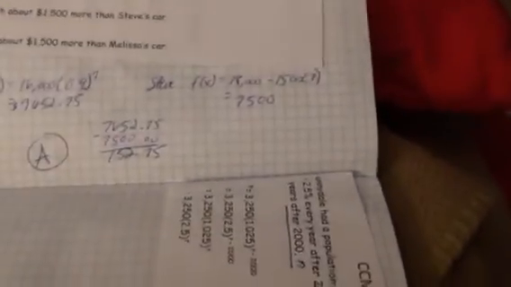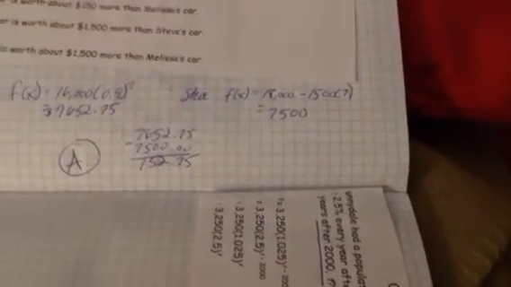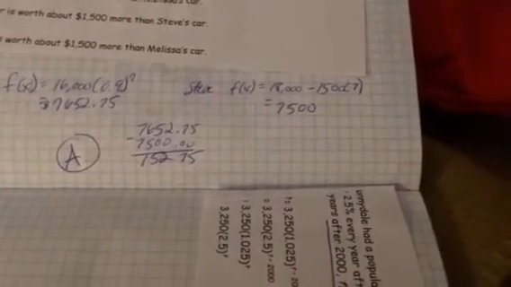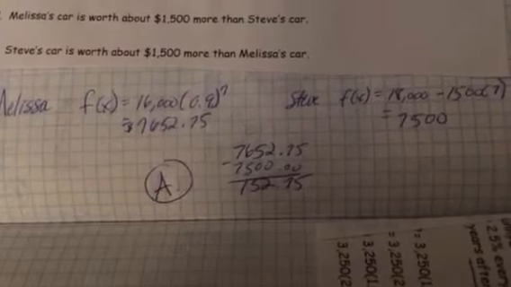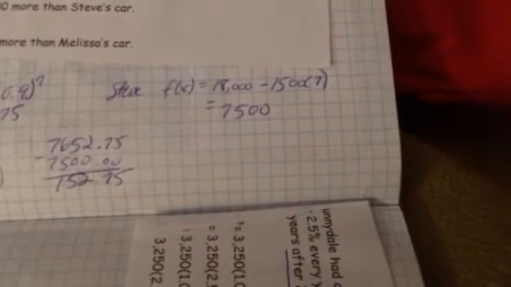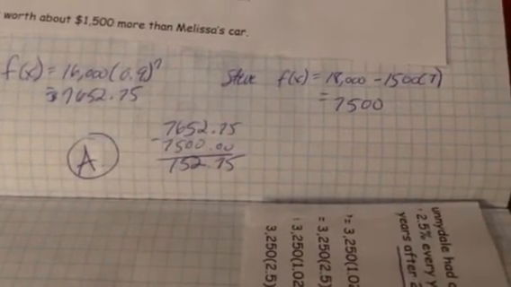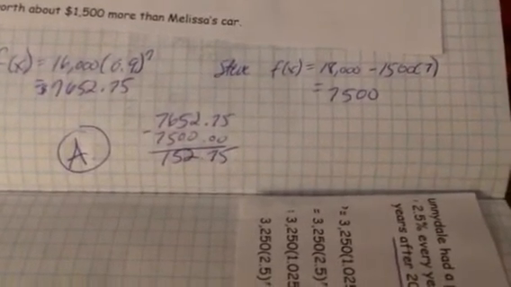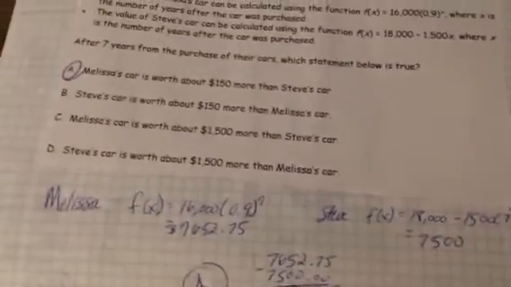Okay, number 22. Number 22 was wanting to know which of the statements below is true when you were purchasing Melissa's car and Steve's car. So I first found what Melissa's car would be worth after 7 years by using the exponential function that they provided. And I found what Steve's car would be worth after 7 years using the linear function that they provided. And then I needed to find the difference between the two. When I did that, I got $152.75. So that answer was A.